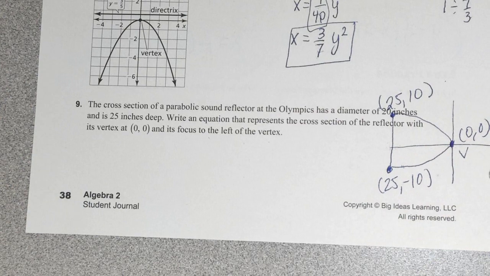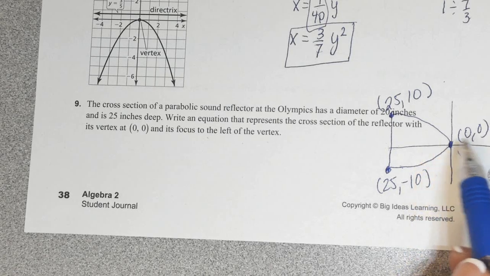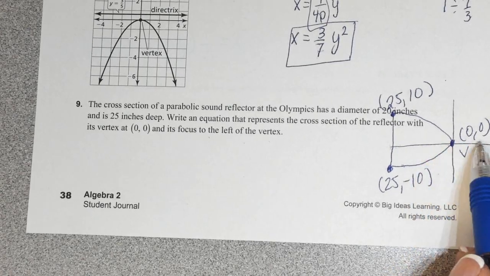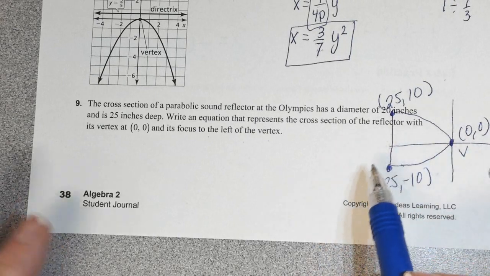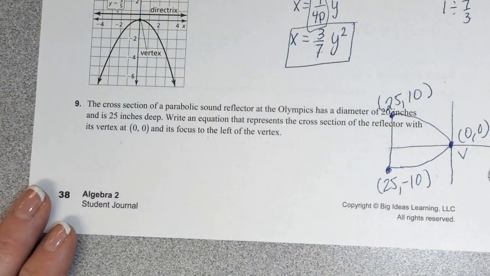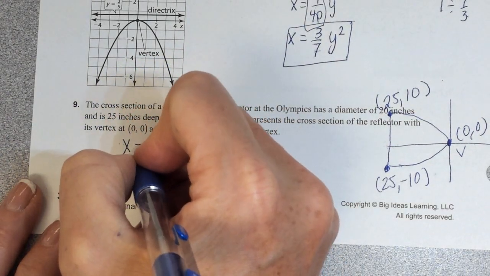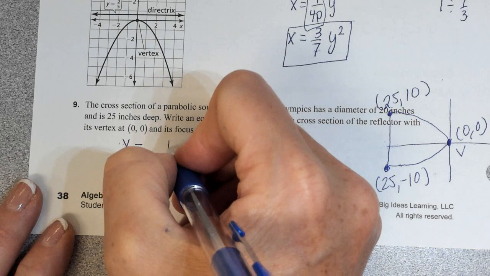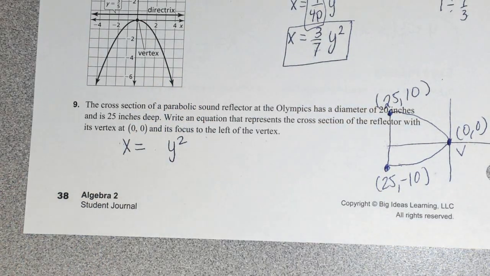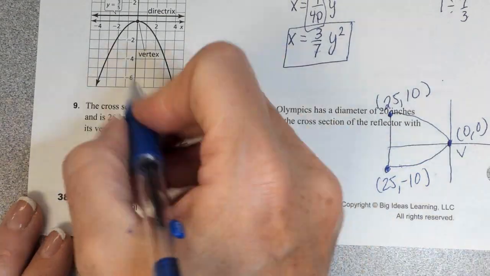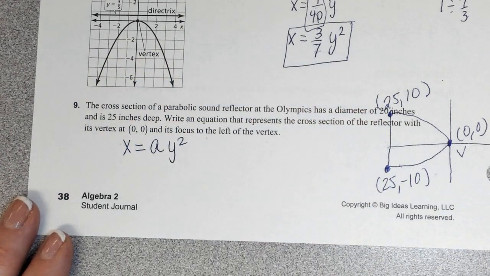So we have to decide if we can find that p-value. Sometimes we can't. They didn't tell us anything about the focus or anything about the directrix. I can't find out that p-value. But I do know this much. I know that it's going to have to be, what, x getting squared or y getting squared? Y is going to have to get squared, so it's going to have to be x equals something y squared. Do I have to worry about a shift left and right? No, that's good news. I can't find out what P is, so I'm just going to have to call it A. Since I can't find out what P is, I got to go back to my old method.